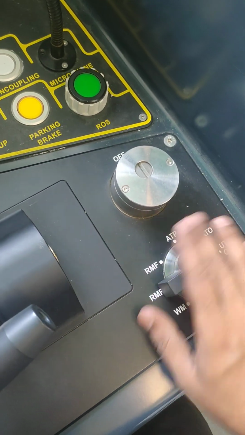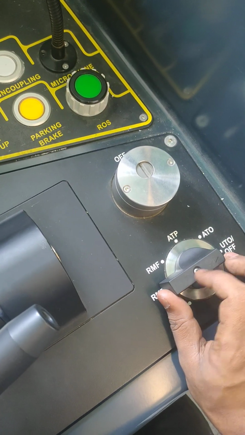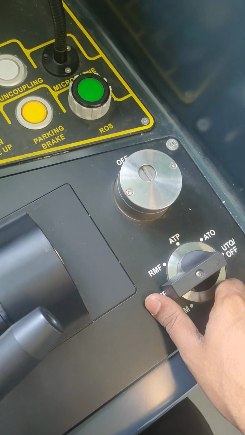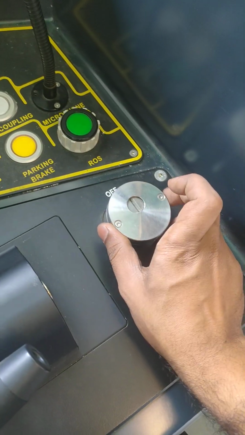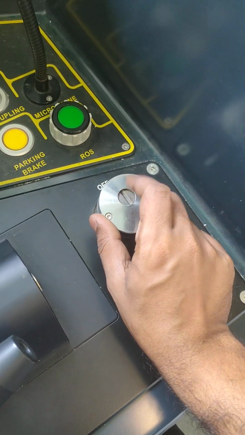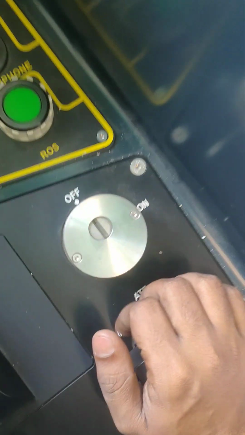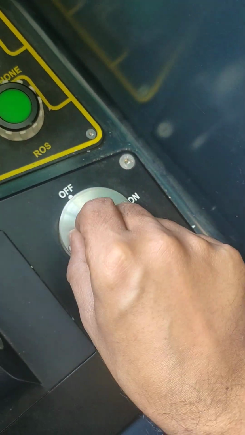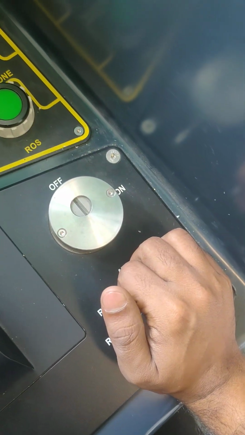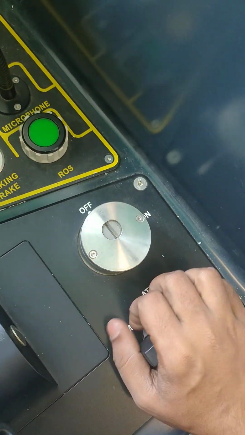So in simple terms, we can say this mode selector is responsible for controlling the different modes of the train, right? And here is the main thing with the help of which we can turn on the train, right? Here is the key switch, we can say. When I insert the key, there is a key named mask on key. I need to bring the mask on key in order to turn on the train.